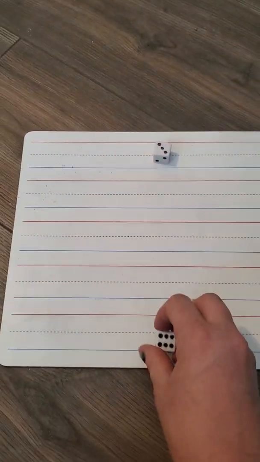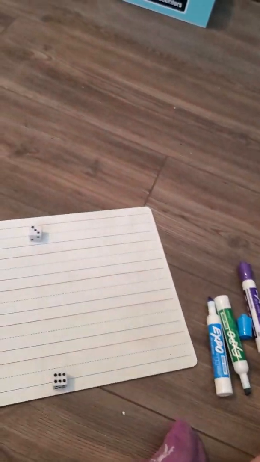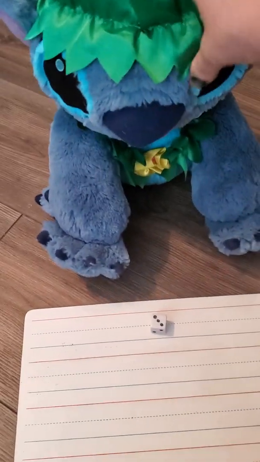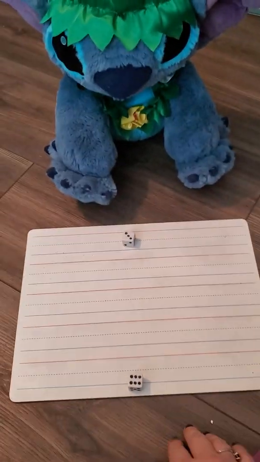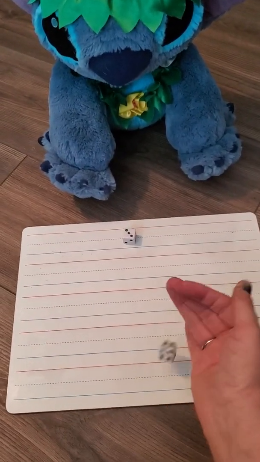So let's pretend that we have two different people. You know what? I'm going to play with Stitch. Here we go. Hi, Stitch. All right, so Stitch is sitting with me, and you can play with your friend. And I'm going to roll my dice first.